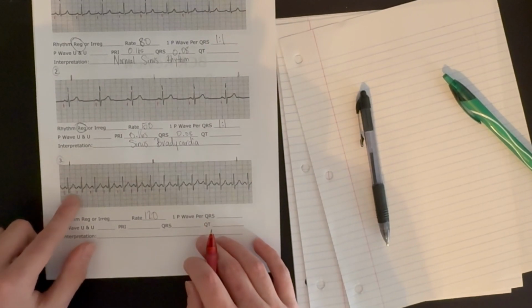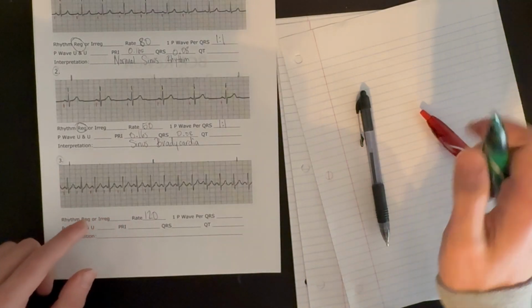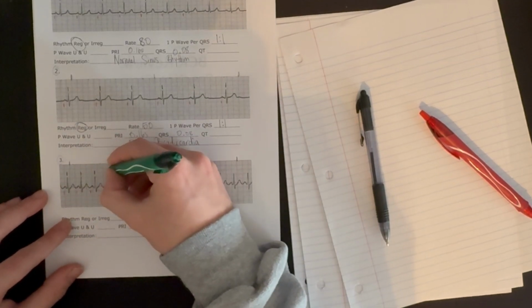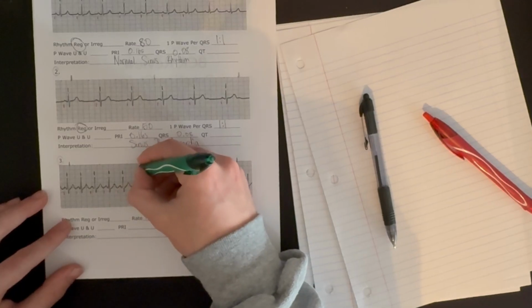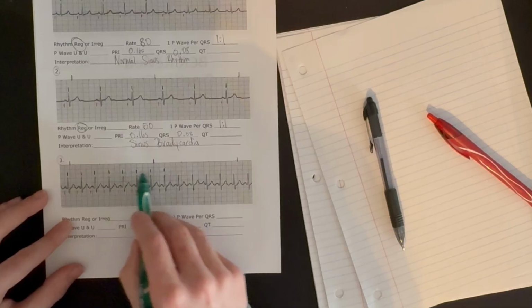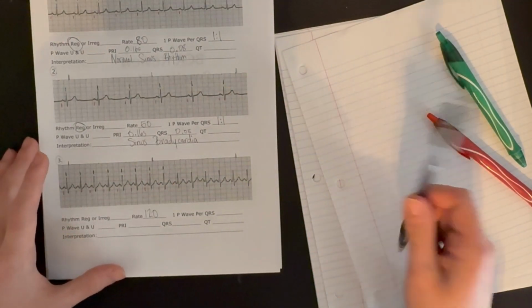Seems to be about a little over 2 boxes, and it's staying consistent. That's good. Let's check our QRS complexes, our ventricular depolarizations. And look, consistent and about 2.5 boxes. So we have a regular rhythm all around in the heart.